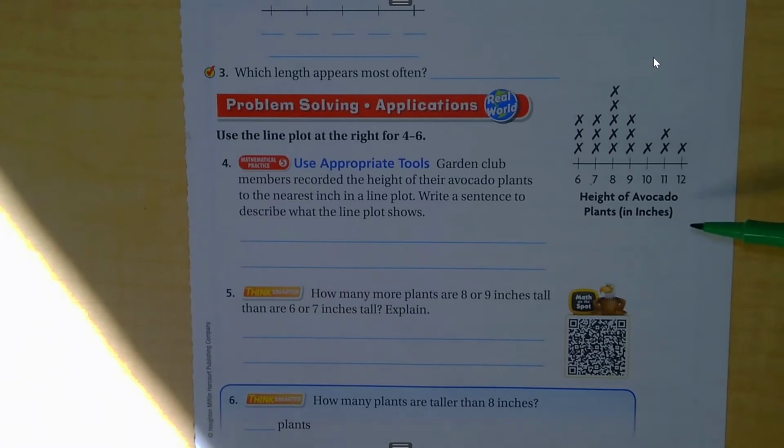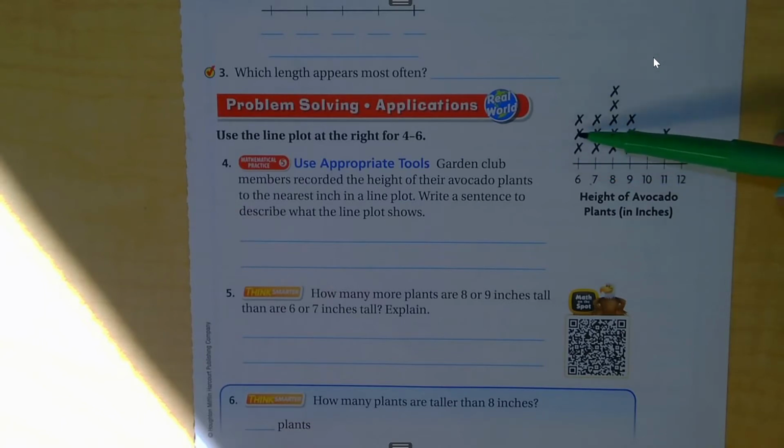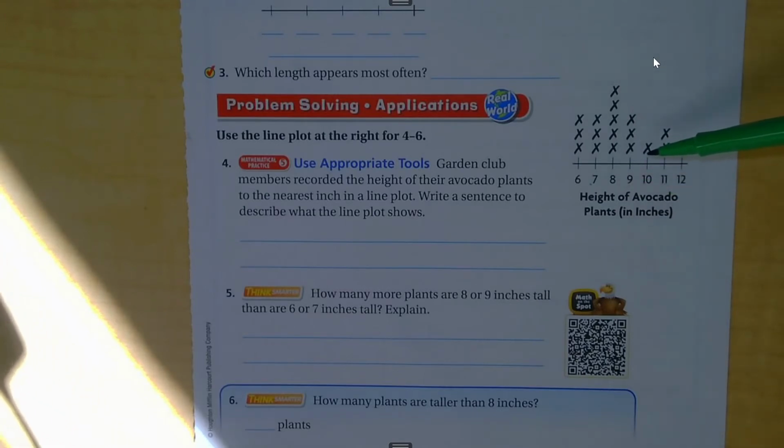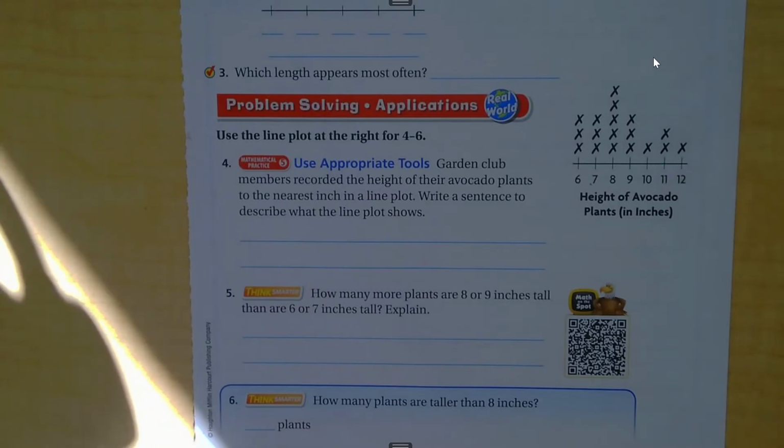Now we want to look at the x's. Each x represents what? Think about it. Each x represents an avocado plant. So there are 3 avocado plants that are 6 inches tall, and 5 avocado plants that are 8 inches tall, and 1 avocado plant that is 10 inches tall.